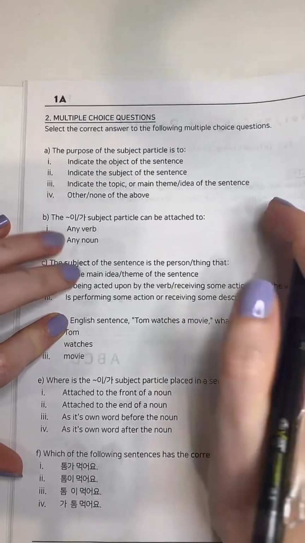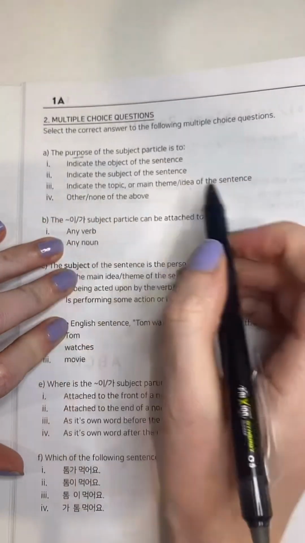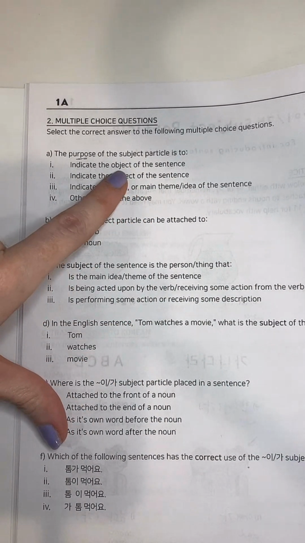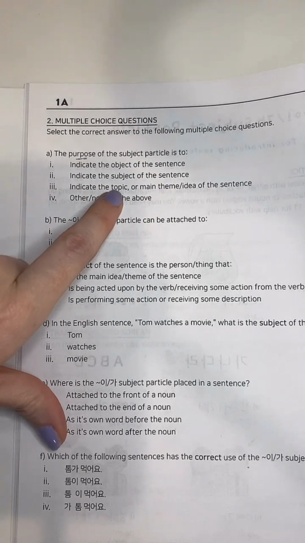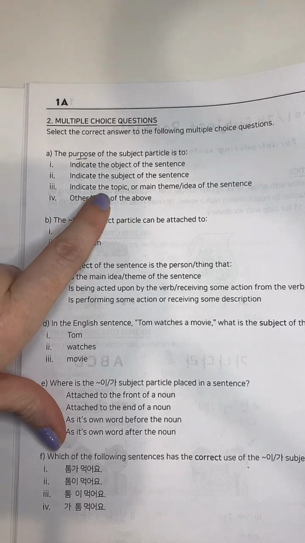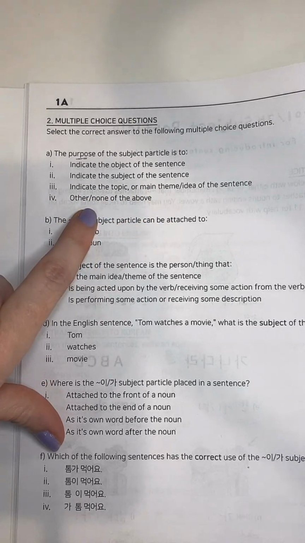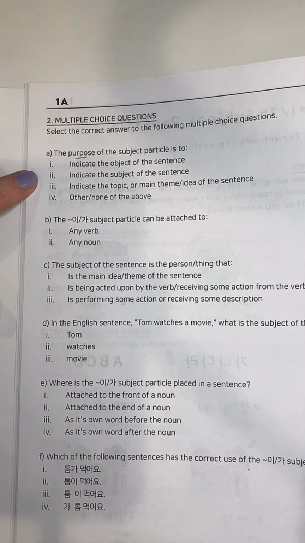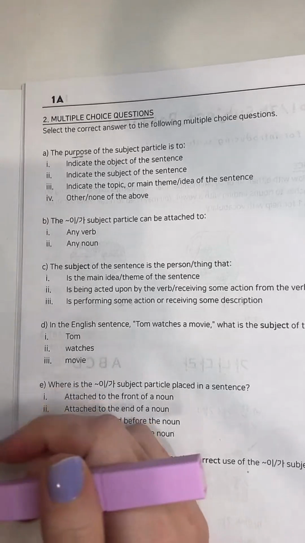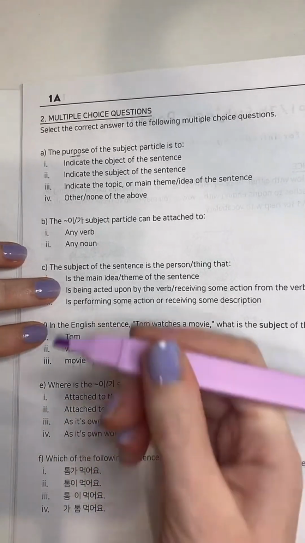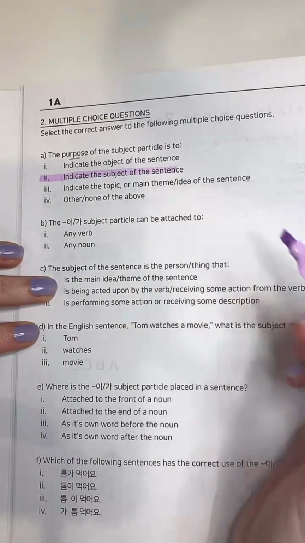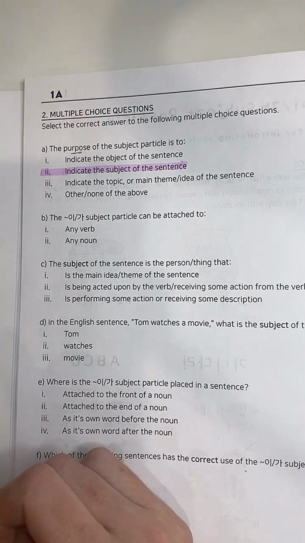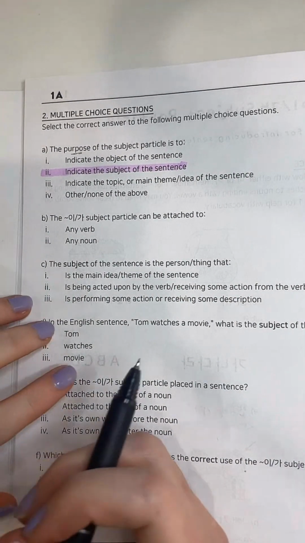First question is the purpose of the subject particle. So what is the purpose of the subject particle? Is it to A, indicate the object of the sentence? B, indicate the subject of the sentence? C, indicate the topic or main theme of the sentence, or D, none of the above? It is B, yes. The correct answer is to indicate the subject of the sentence. Pretty straightforward, it's in the name, right? The purpose of the subject particle is to indicate the subject of the sentence.